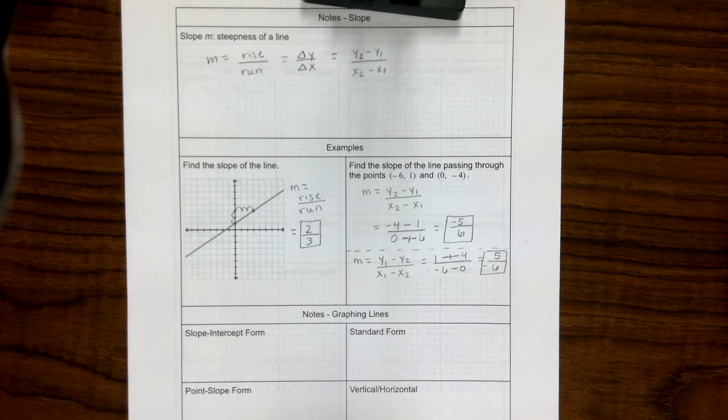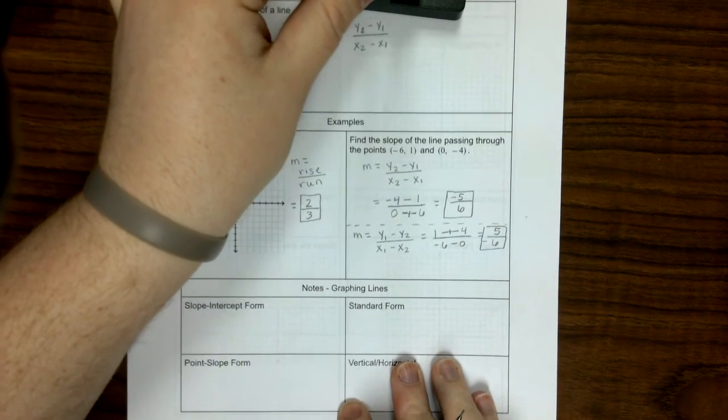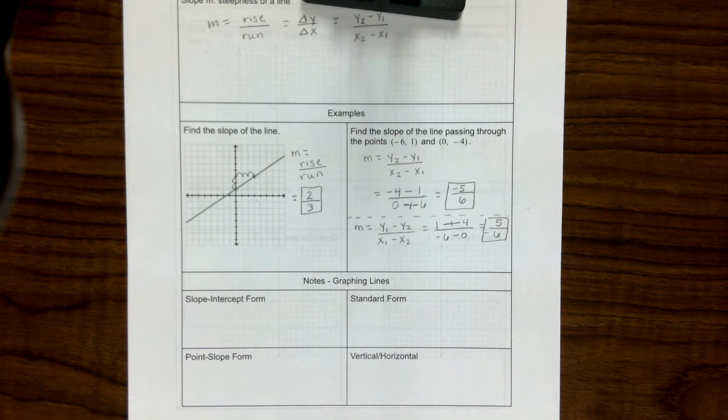Okay? That's about slope. Now we're going to get into graphing lines. And before we get into actual graphing, I wanted to briefly go over the 4 different ways you could see a line represented.